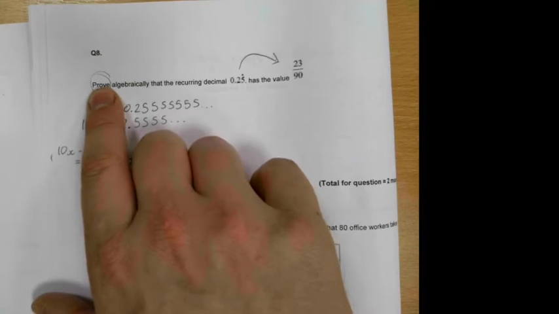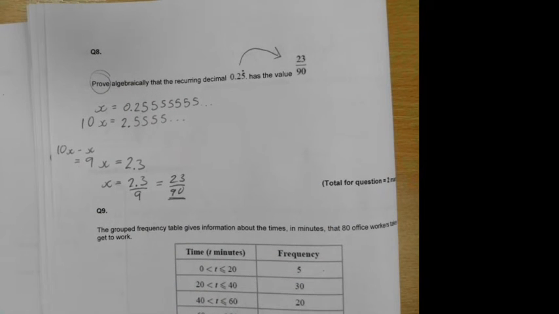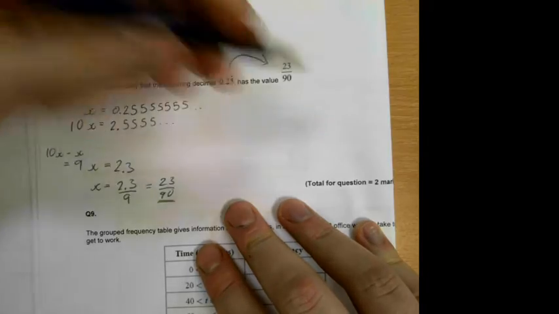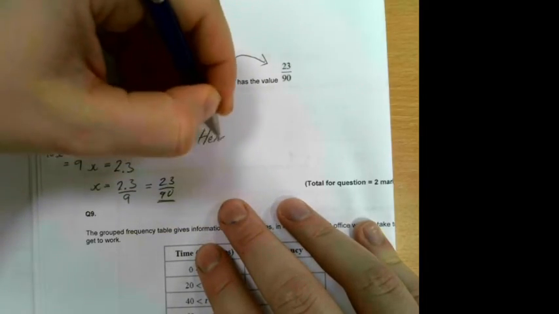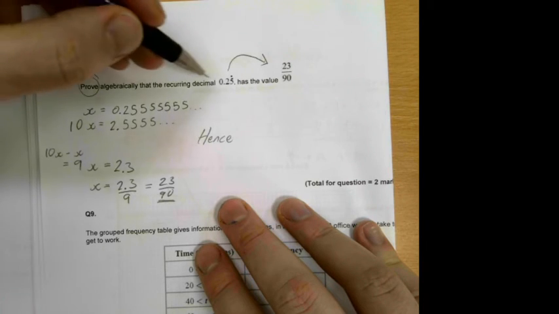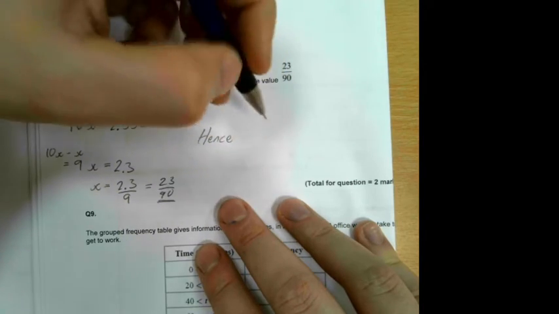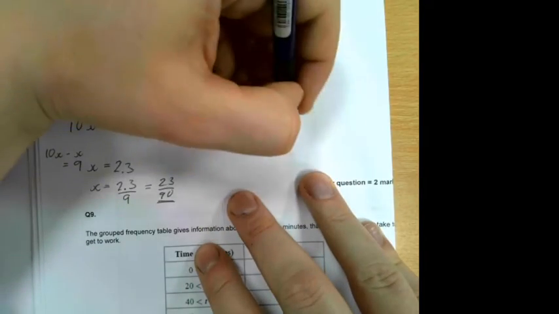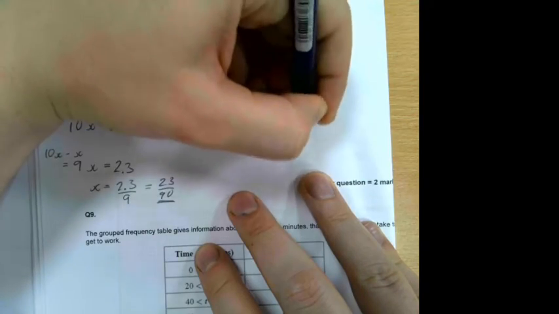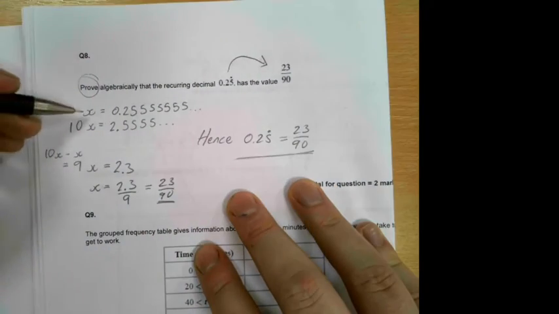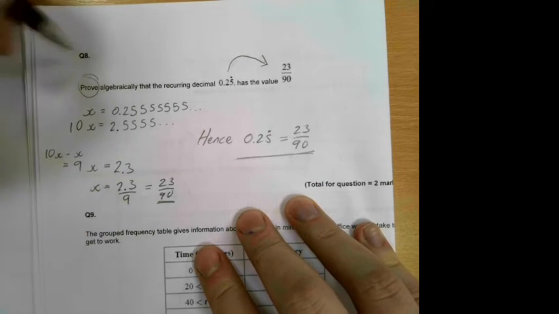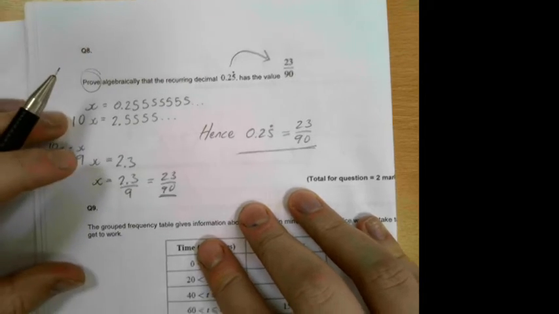However, the fact that it says prove is going to mean I'm really going to encourage you, whenever you see the word prove, to just conclude with what you've found. So that is literally stating what the question has asked you to do. So hence, what's the question asked me to do? Prove algebraically that the recurring decimal 0.25 recurring has the value 23 over 90. So hence 0.25 recurring is equal to 23 over 90. Okay, we've proven that algebraically. We've applied the algebraic value x, worked our way through to show that that was the case. Try whenever you're proving to just conclude with what you've done.